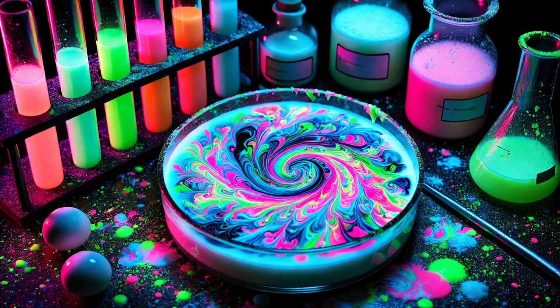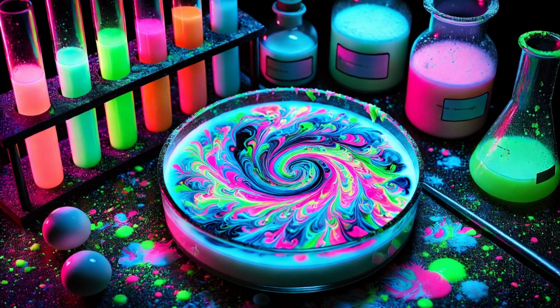I know, right? It's amazing how much science is packed into this one little experiment. And it's not just about the pretty colors. No, it's about understanding how things work on a microscopic level. And it's a great example of how science can be applied to real-life problems.